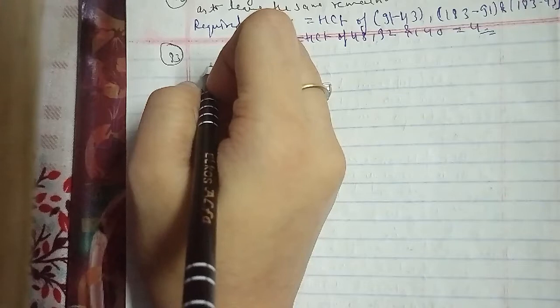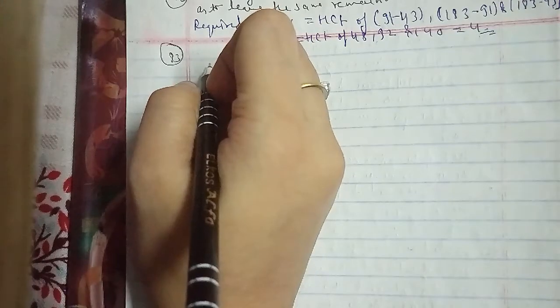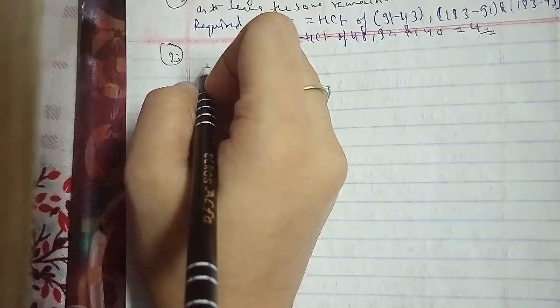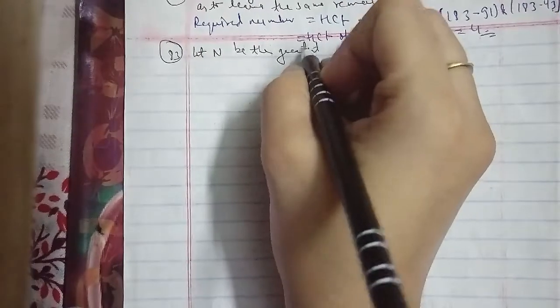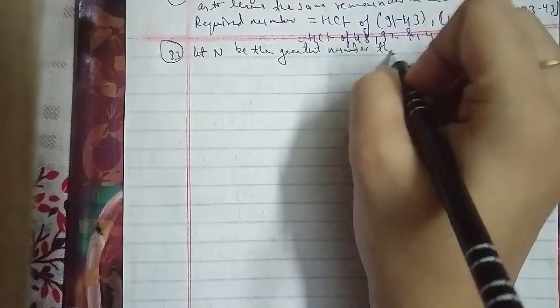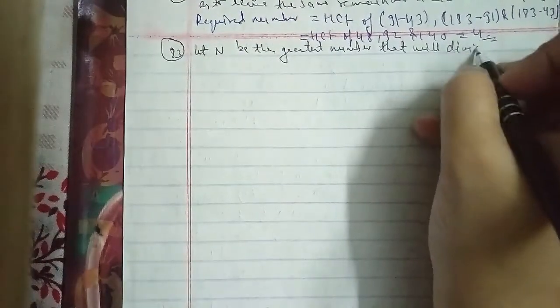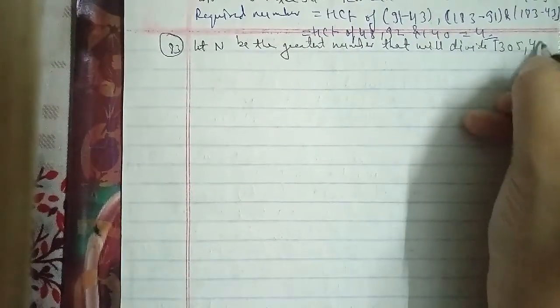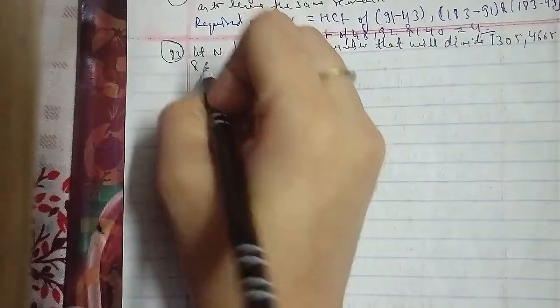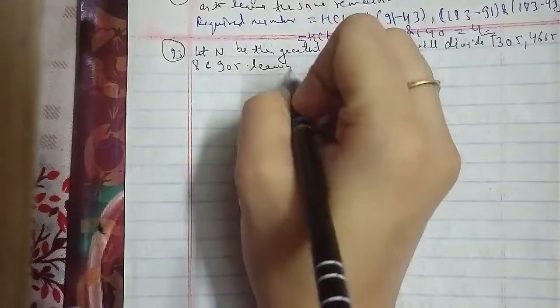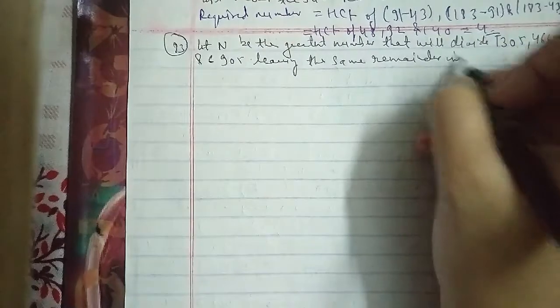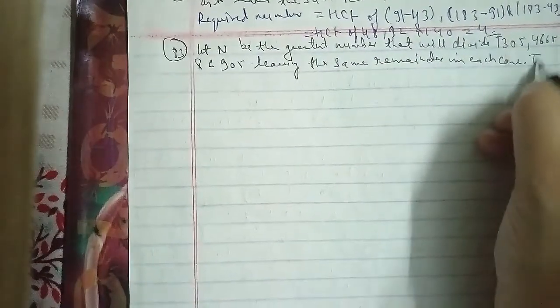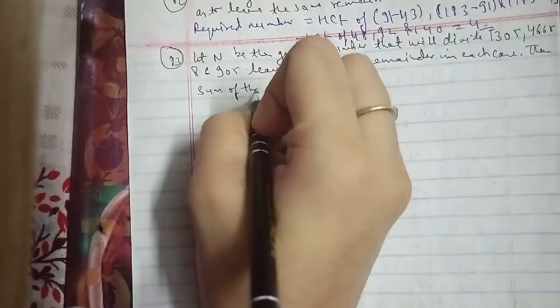This has been asked in SSC examination paper. The options are 4, 5, 6 and 8.